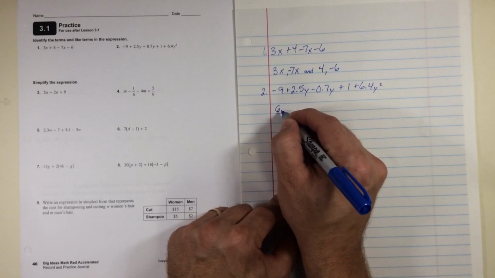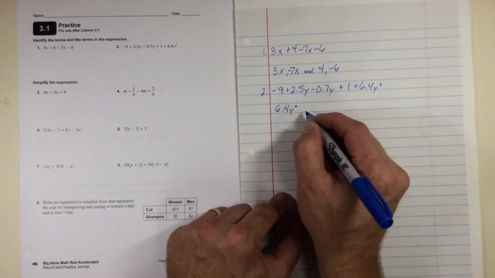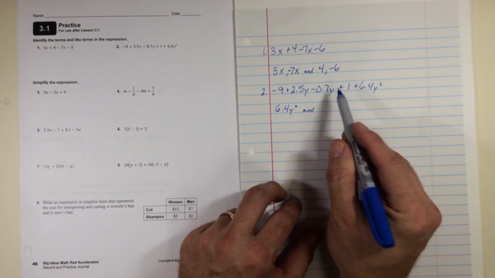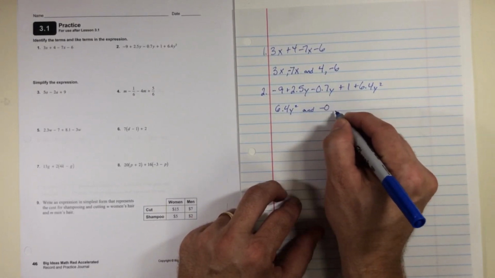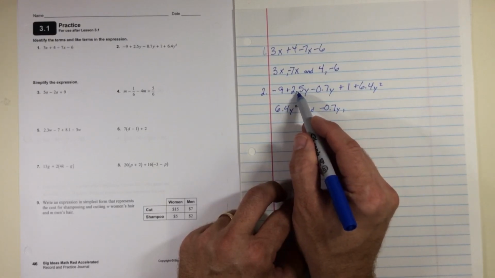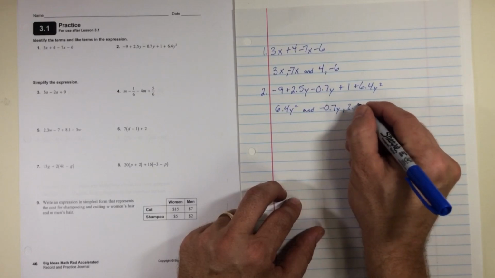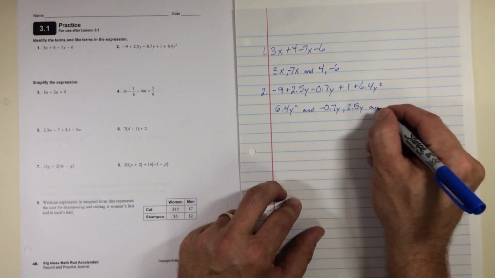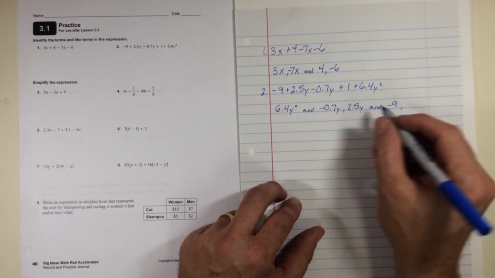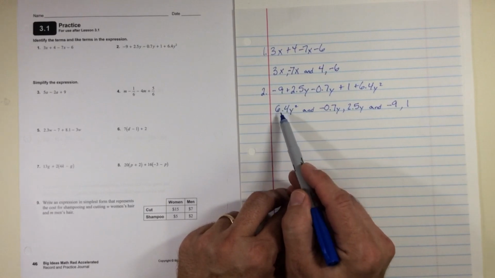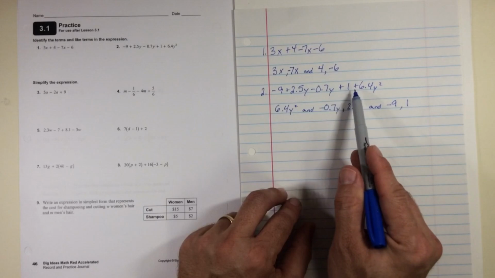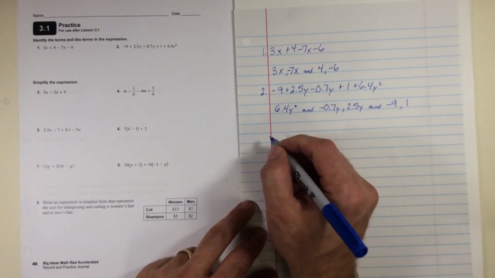So I have a 6.4y squared. That's all by itself. I have a negative 0.7y, and with that, I have a positive 2.5y. And then I have my constants. I have a negative 9 and a 1. So I have 1, 2, 3, 4, 5 terms listed down here. Up here, I have 1, 2, 3, 4, 5 terms. Okay, I must have got them all.